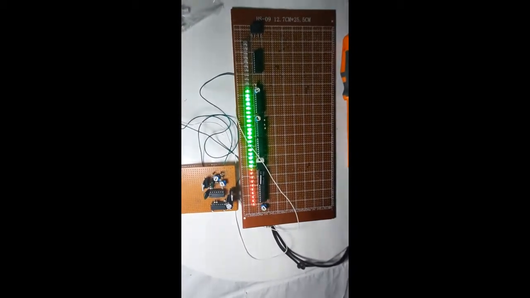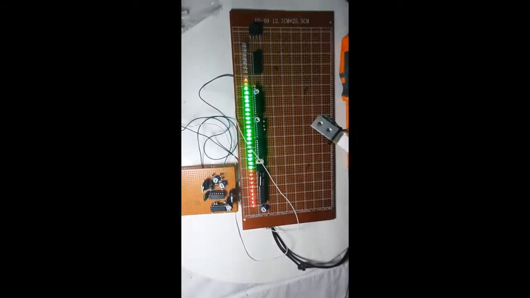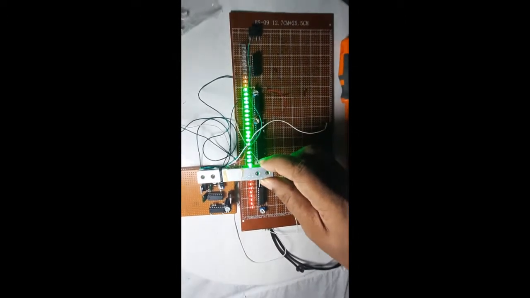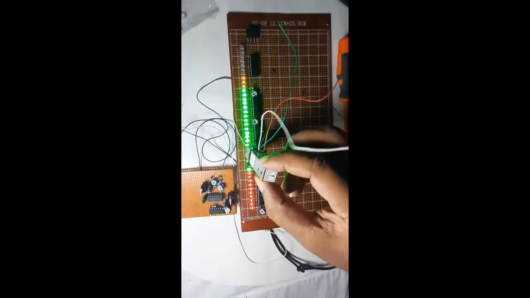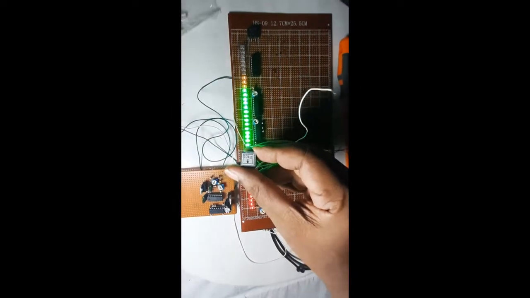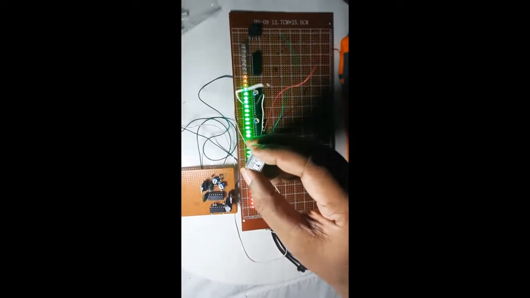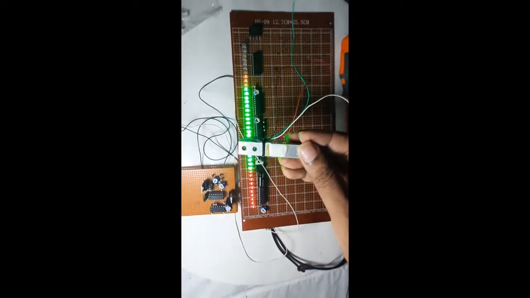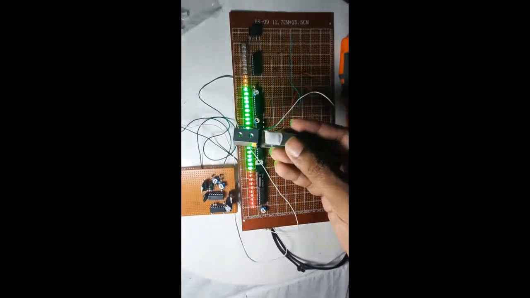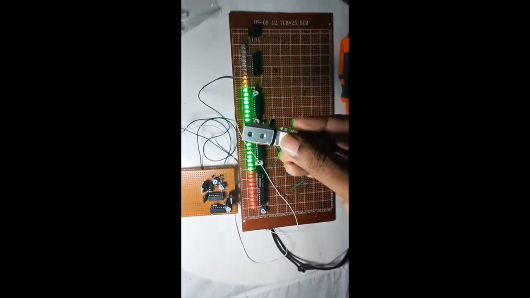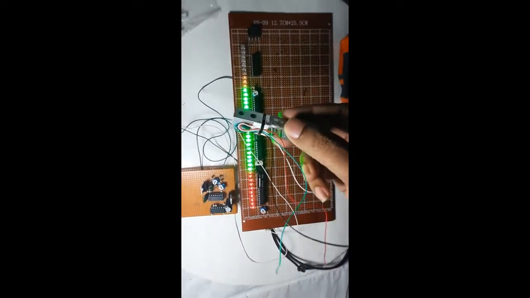So the sensor used is a load cell. Now this is the load cell, right? You can see here it says 10 kilogram, a 10 kilogram load cell, and you can see this whitish color. So here the sensors are there, and there are 4 wires coming out.